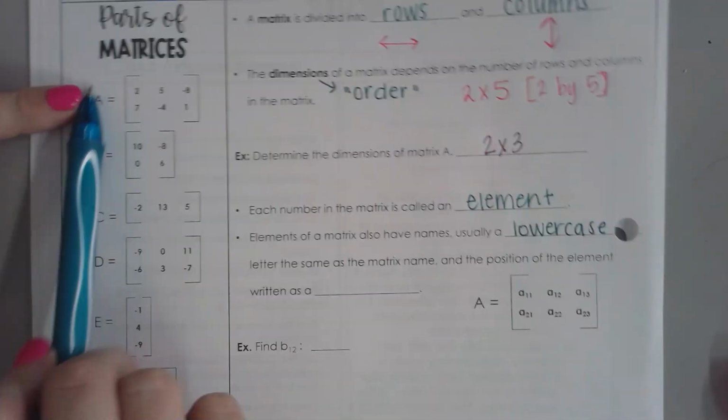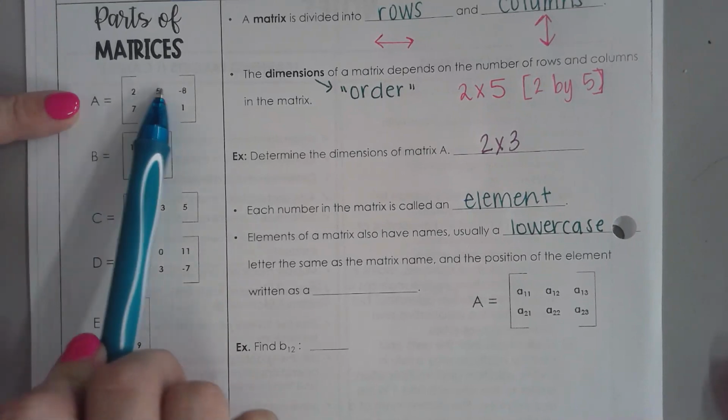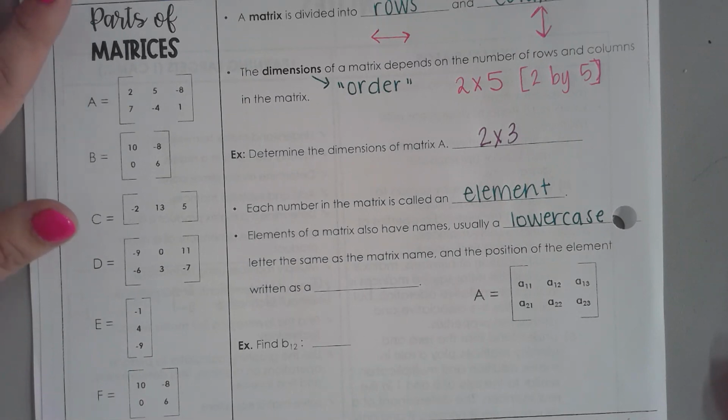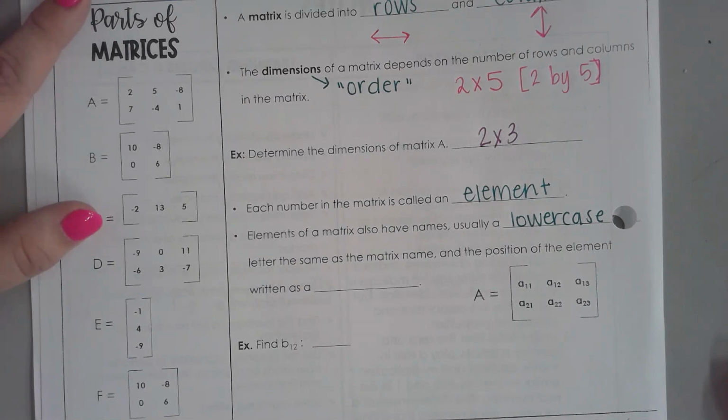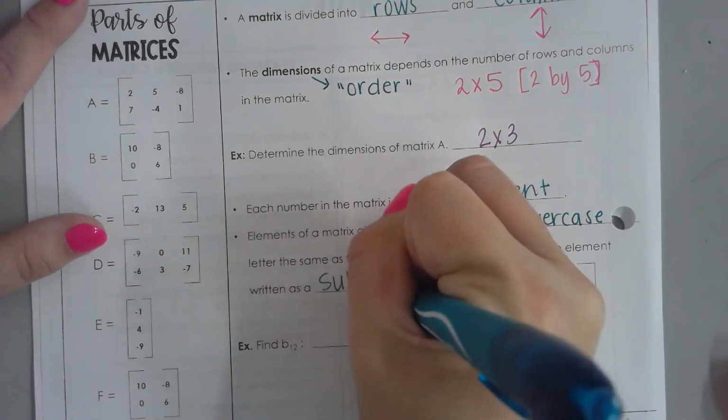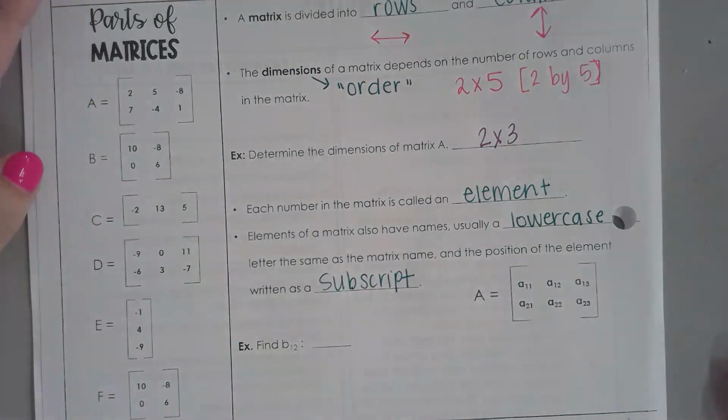So for matrix A, each element would have a lowercase a plus a little number in the bottom right corner we call a subscript. And that subscript tells us exactly what element we're talking about.